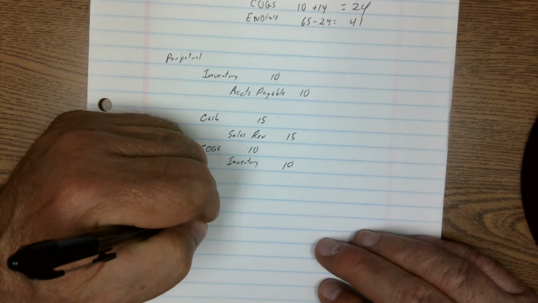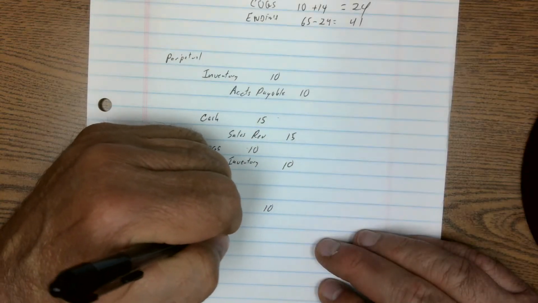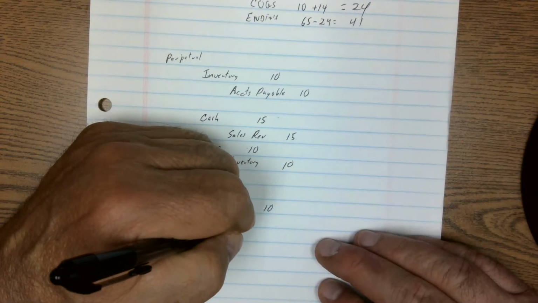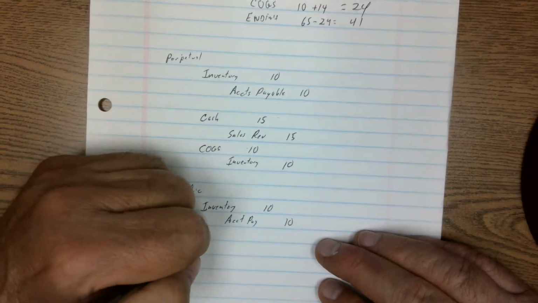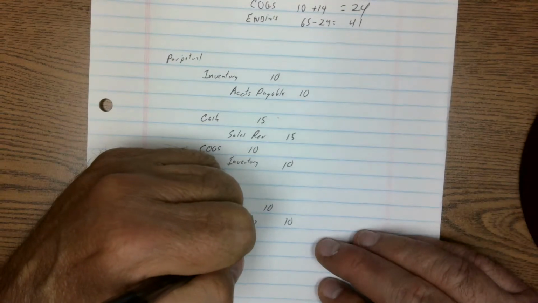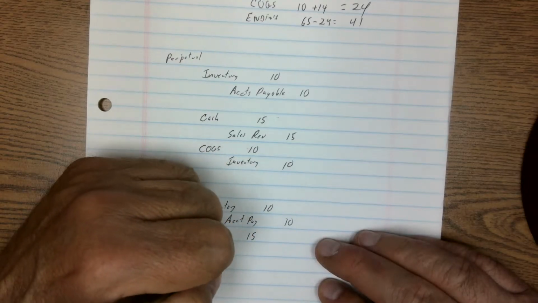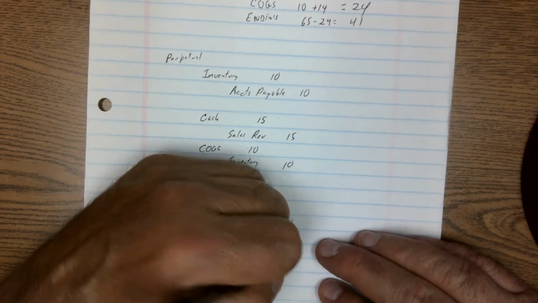Inventory works. Inventory 10, accounts payable 10, that works. But then when I sell it, it'll just be cash 15, sales revenue 15.